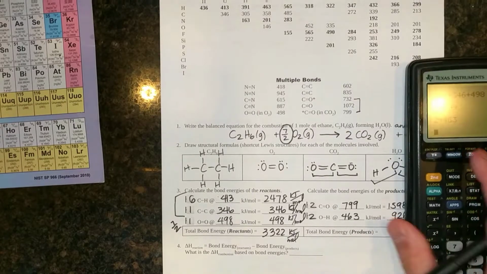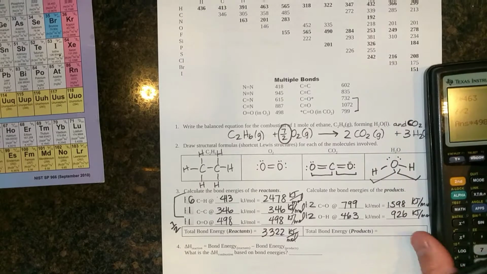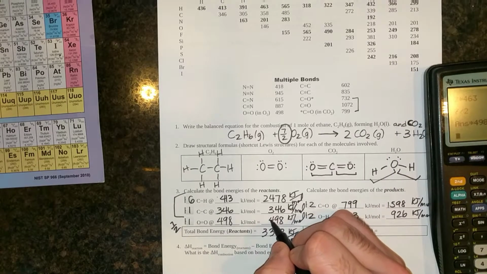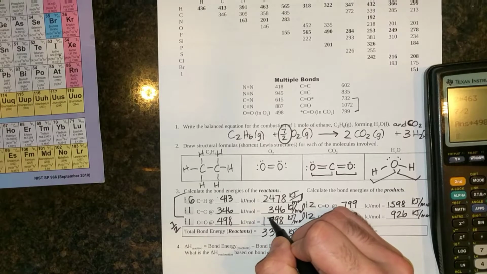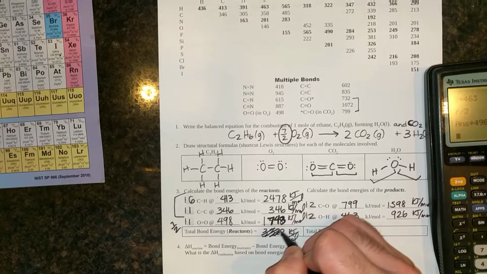So I'm actually gonna have to do 7 halves times my 498. So let me fix that over here. I'm gonna do the same thing over here. 7 divided by 2 times 498, that's 1743. So 1743. And I'm gonna recalculate this number.